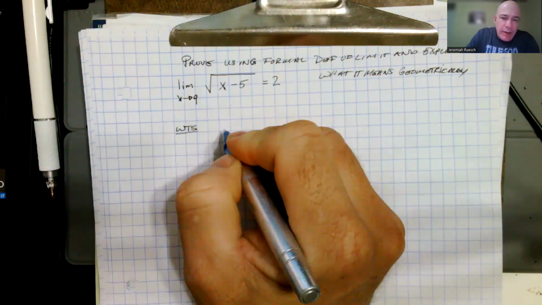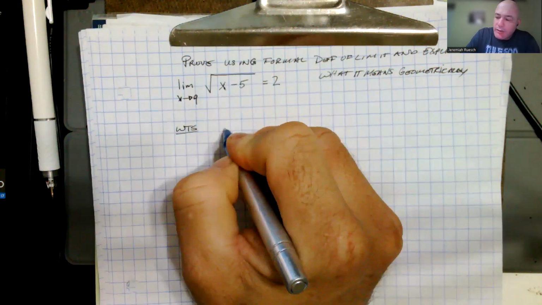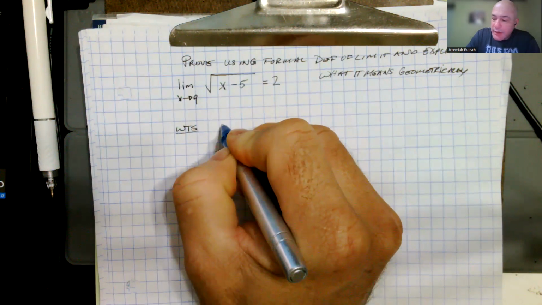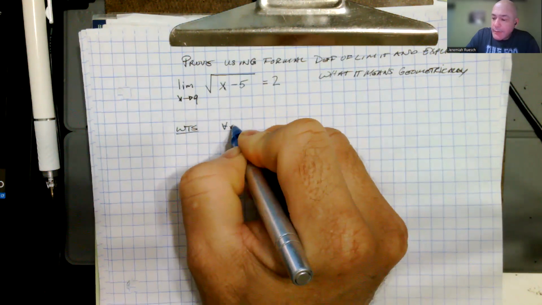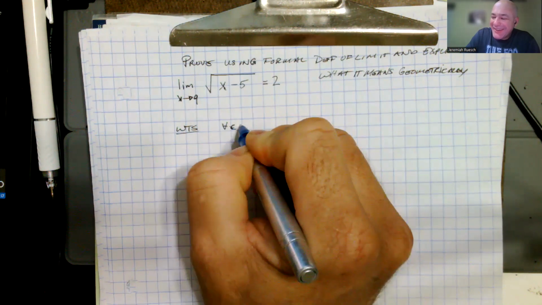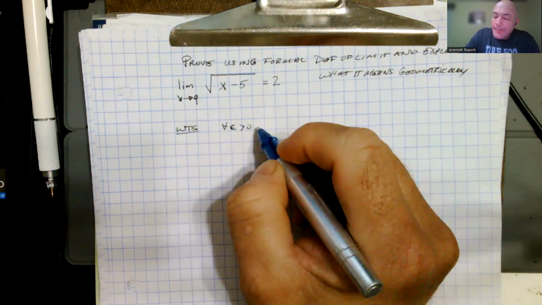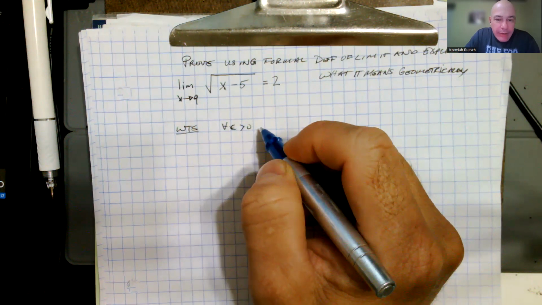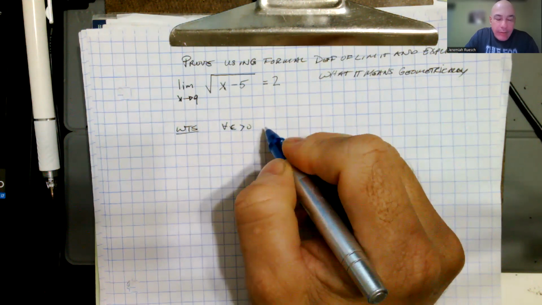So what do we want to show? The main idea here is to show from the formal definition that for all epsilon greater than zero, meaning epsilon can be any value, we want it to be true for any epsilon greater than zero.